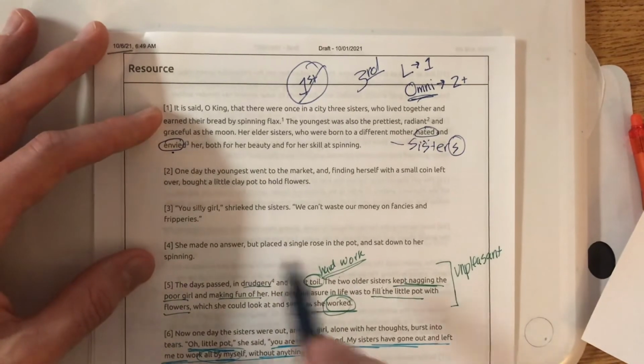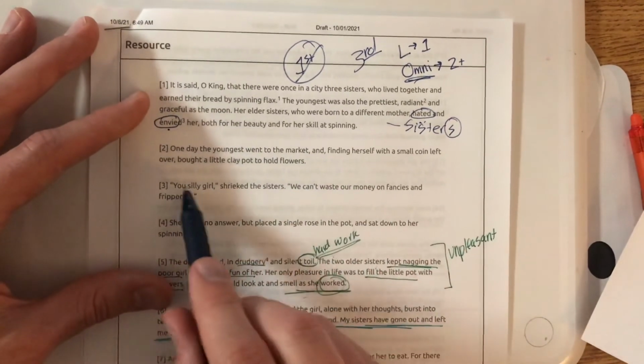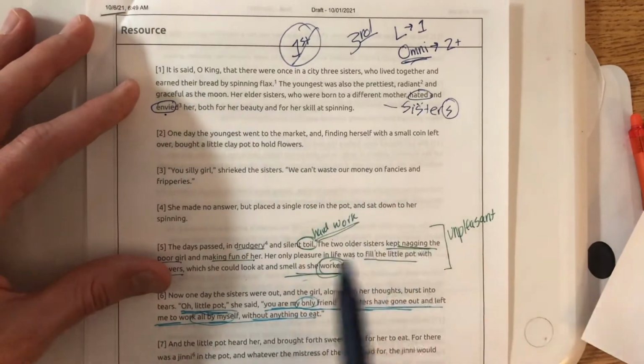Now, I'm just going to double check. I'm going to continue to scan. "You silly girl," shrieked the sisters. "We can't waste our money on fancies and fripperies."